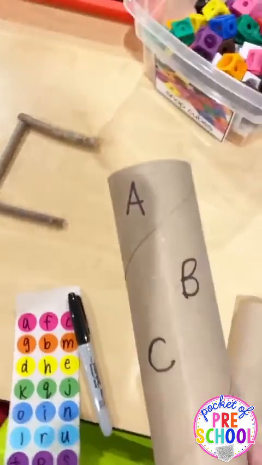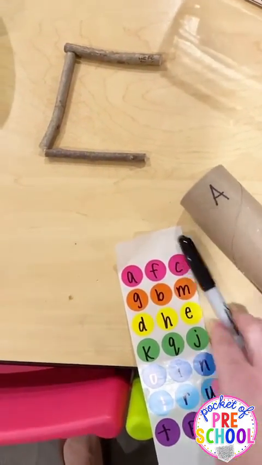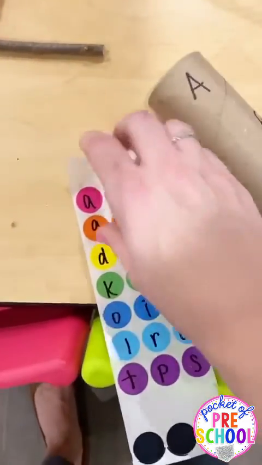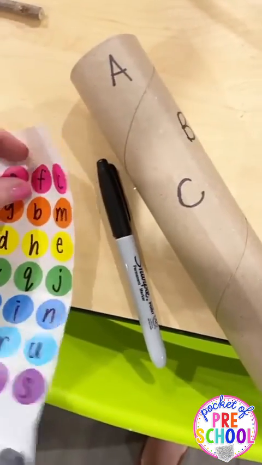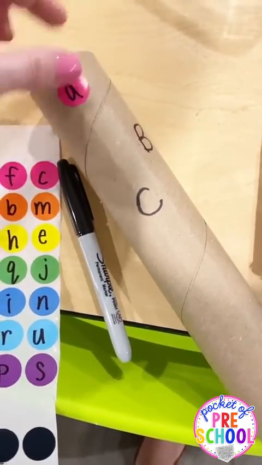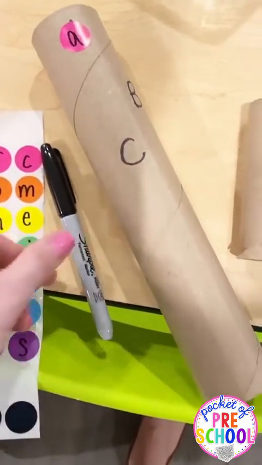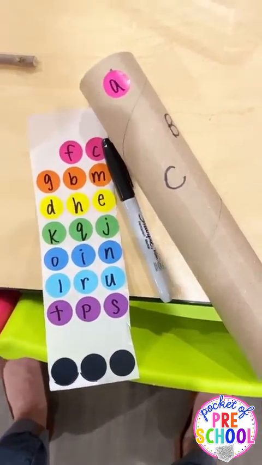Or, this is one I know everyone knows this activity probably from Pinterest. I forgot who made the original one, but you just take some dot stickers, and they're just going to match those dot stickers and put them on their water spout, and you just write it on there with a Sharpie. Super, super simple. You can use any dot markers you have.